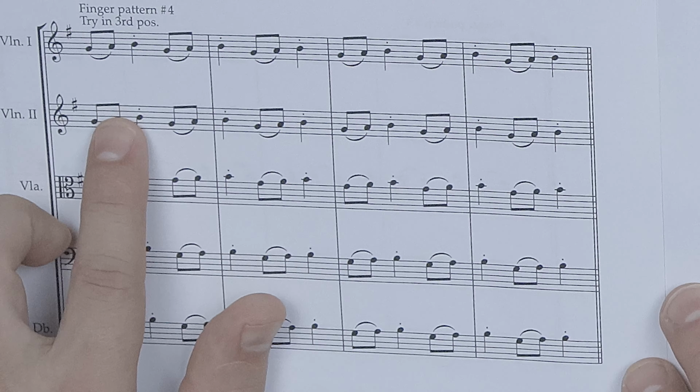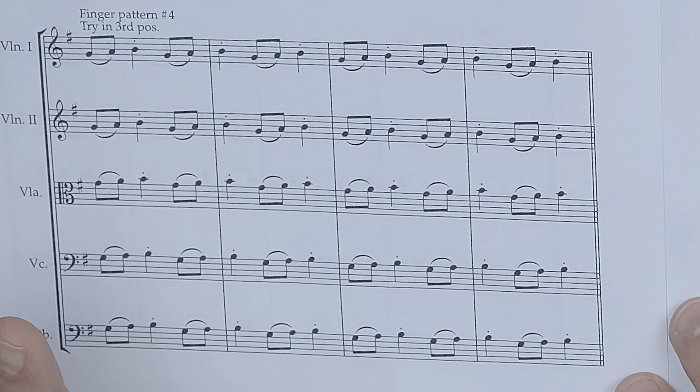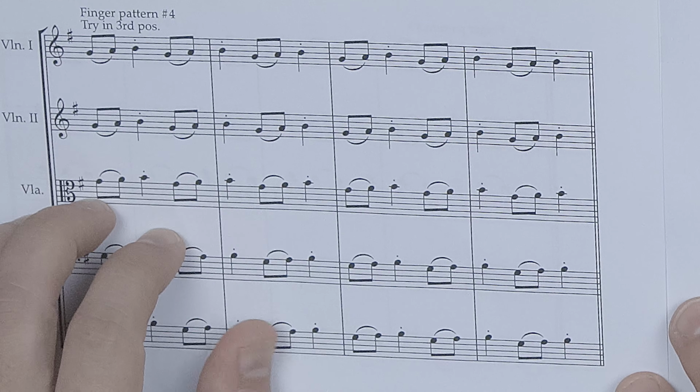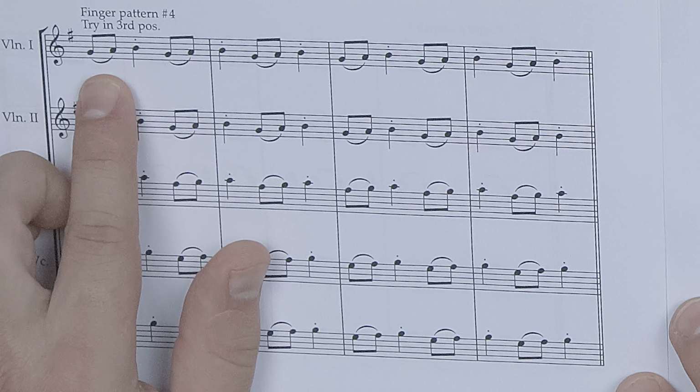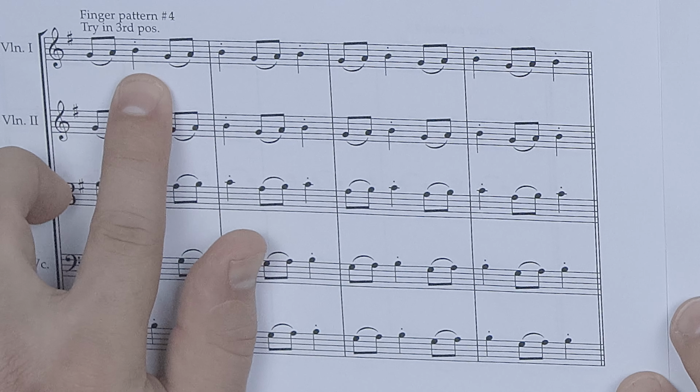So slow it down, make sure it's right. And then this pattern 4, like every pattern they see in the Waltz, is going to be here in the teaching companion. But here in pattern 4, this is going to be the trickiest one because they have a string crossing. So it's G, A, B.